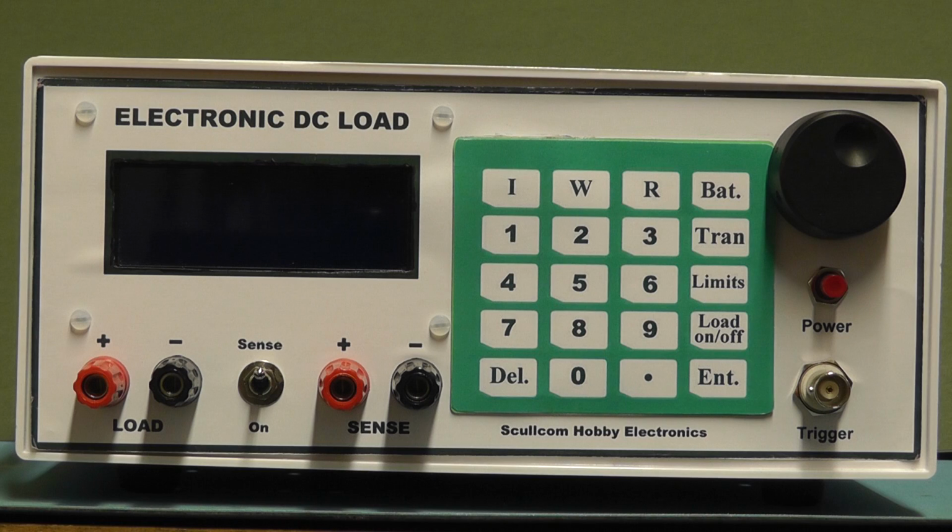Here we see the changes I've made to the front of the project case. As we're now using the 5x4 matrix keypad, this actually has the load on off facility on there. So what I've done is I've removed that from the front panel. I've put the power on off where the load on off button was previously, and then where the on off button was previously I've now put a BNC socket, which is the trigger input. So we now have the trigger input mounted on the front of the unit.